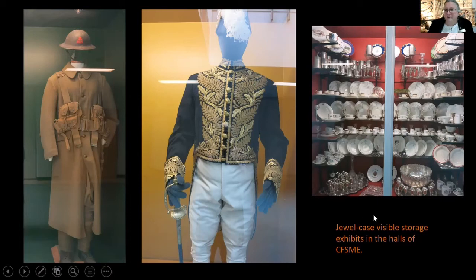The china cabinet on the right, most of the china is white with fine blue lines, and we went with the red so that we wouldn't compete with the blue. We really wanted the china and the silver to stand out from the cabinet background, and we think that worked fairly well.